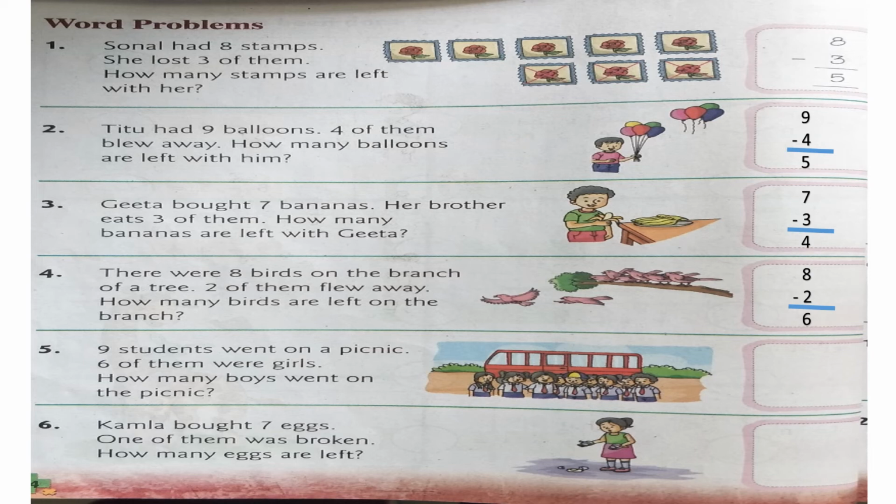We'll go to the fifth question. 9 students went on a picnic. 6 of them were girls. How many boys went on the picnic? The answer is 9 minus 6, 3.